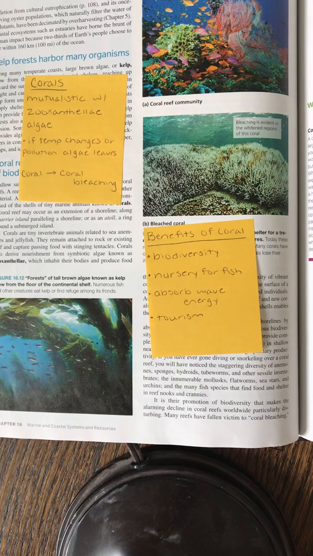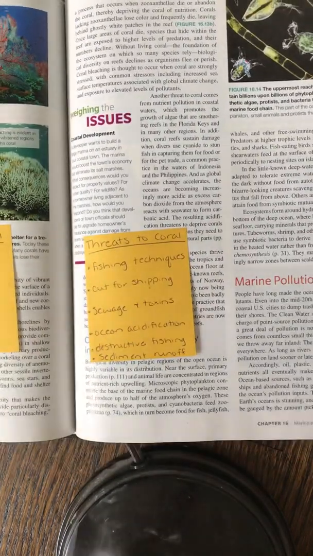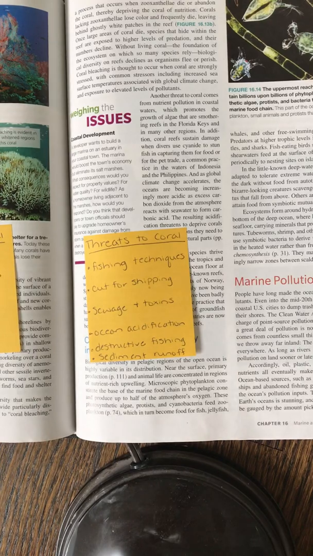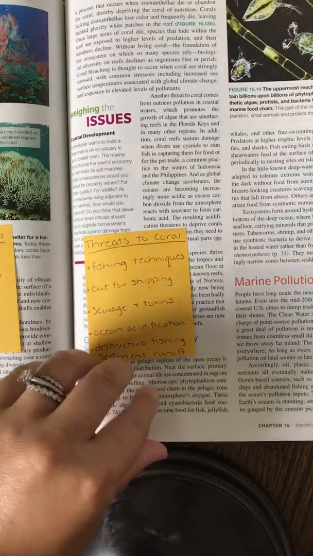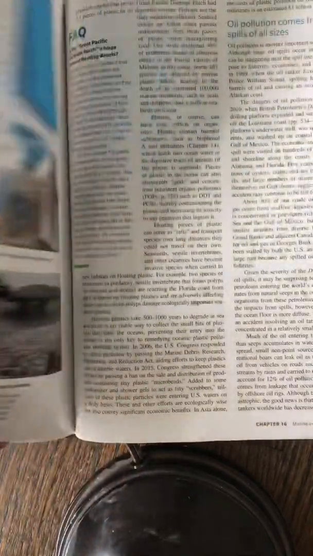There are threats to corals as well. We have different fishing techniques that are actually threatening coral and destroying it. We cut it for shipping. If it's blocking a port in an island, they actually cut the coral reef. Sewage and toxins are another threat to that location, as well as ocean acidification. Sediment runoff will clog them, and destructive fishing. Been there twice.